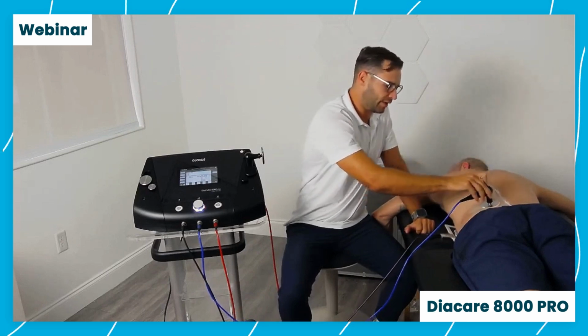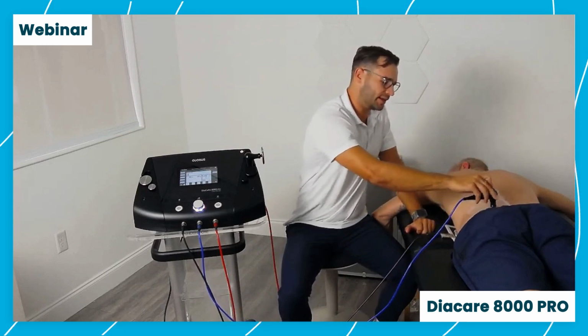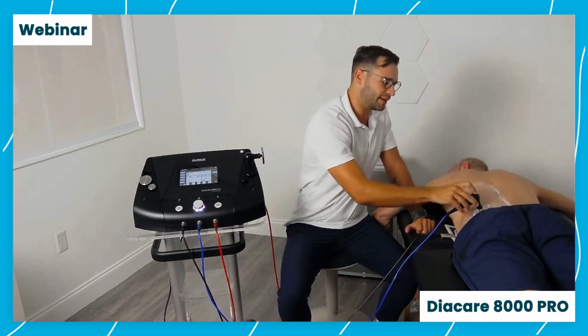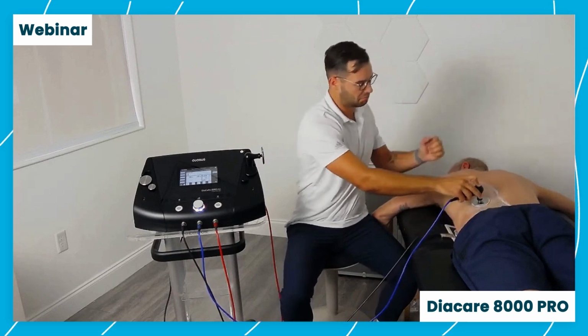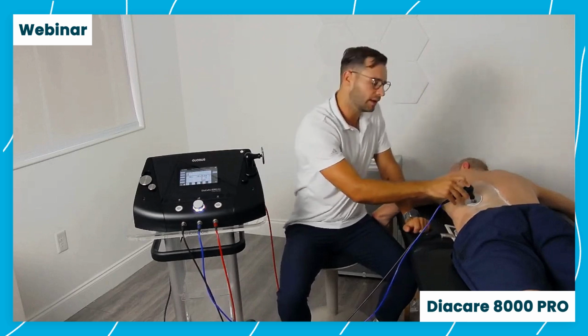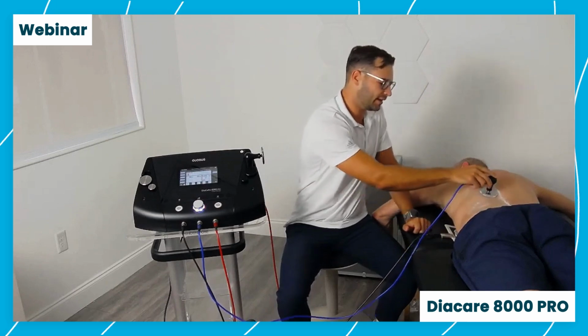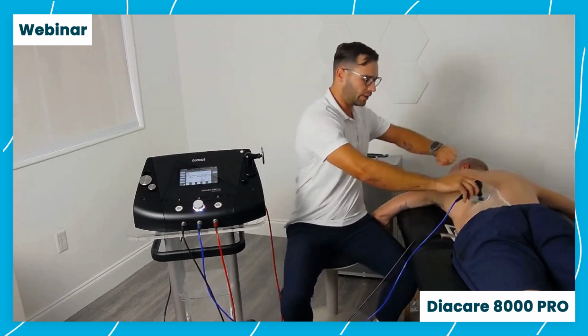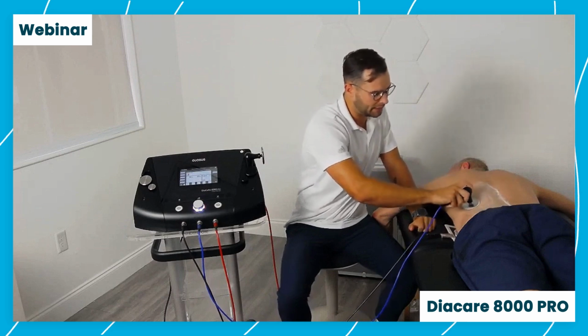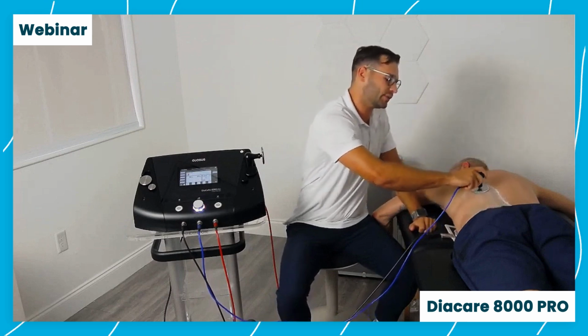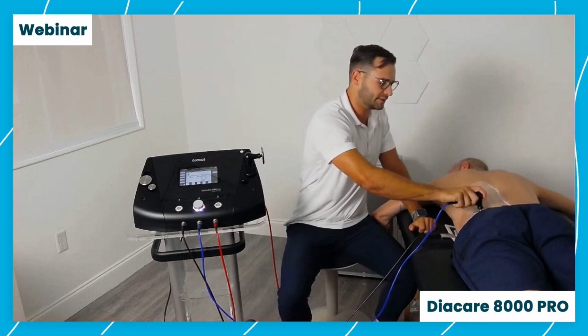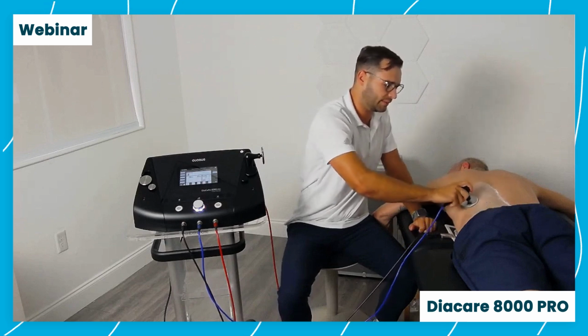We also have one of our favorite things, our fascia tools. We can hook up pretty much an instrument-assisted soft tissue management tool directly to the Diacare 8000 machine, and we can be going through that soft tissue manipulation at the same time as we're generating the Diacare and generating the heat within the body here.